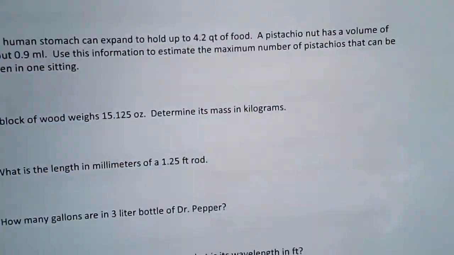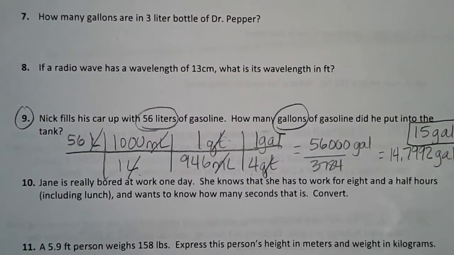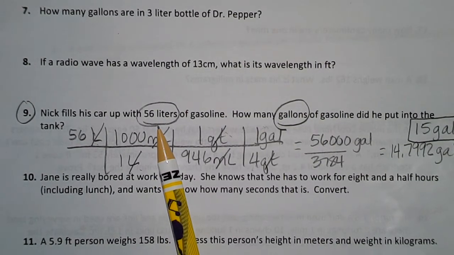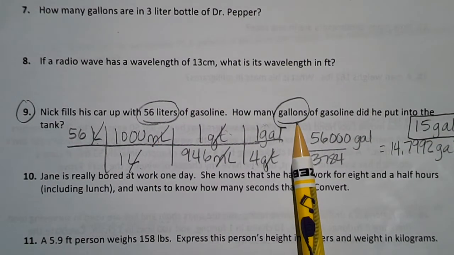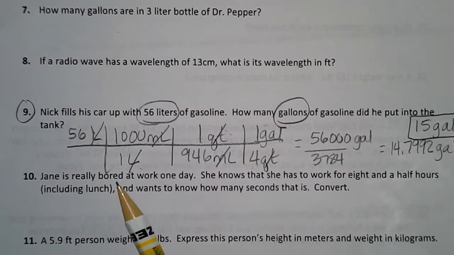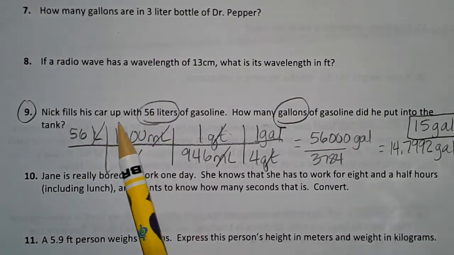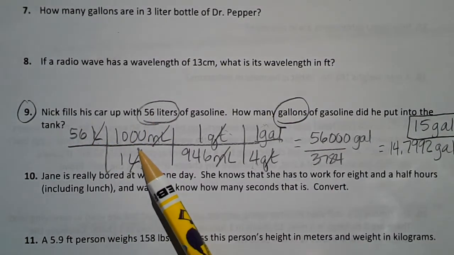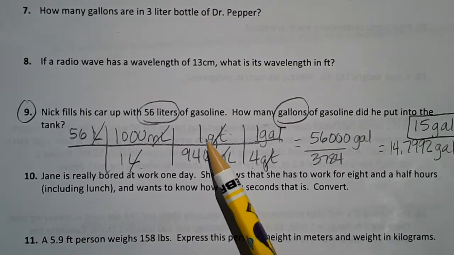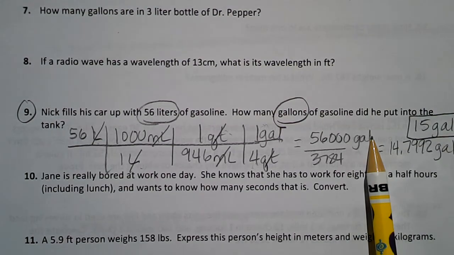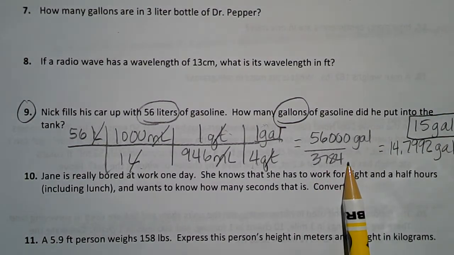Let's look. Page B, or page 2, is very similar to page 1. This person had 56 liters of gasoline and they wanted to know how many gallons. When you look at page 3B, there's nothing that goes directly from liters to gallons. So I start with what I was given, and then I can go from liters to milliliters, milliliters to quarts, and quarts to gallons. And I get this number in the numerator and a different number in the denominator.